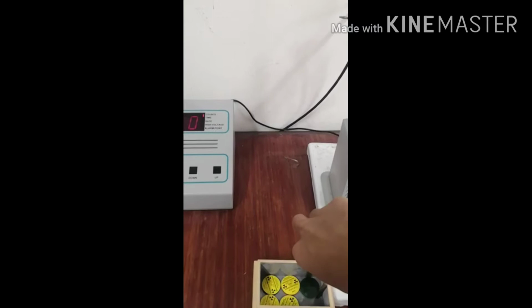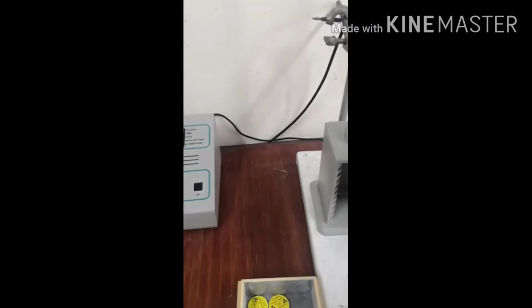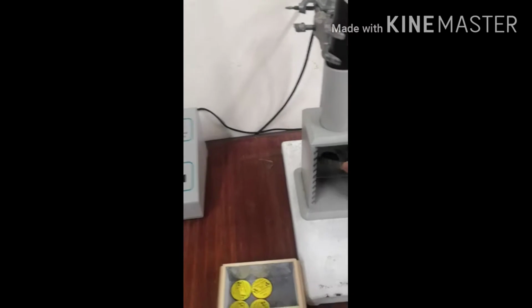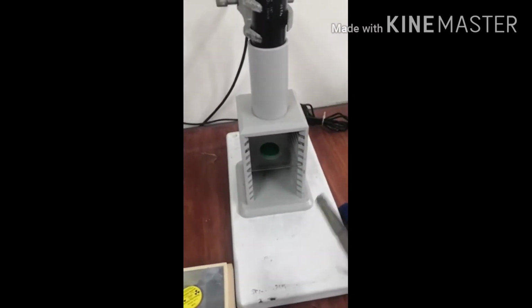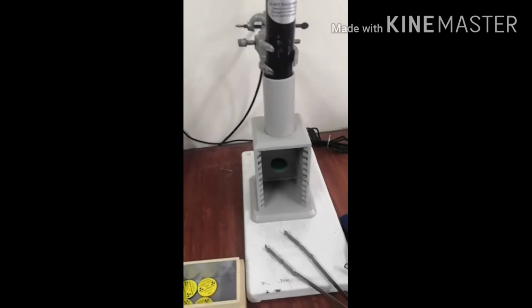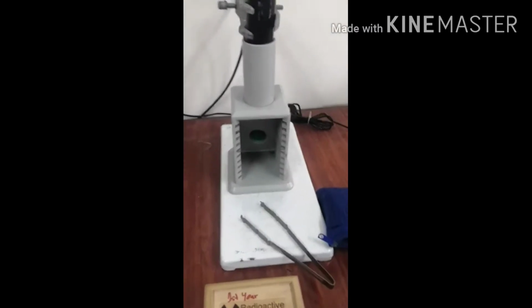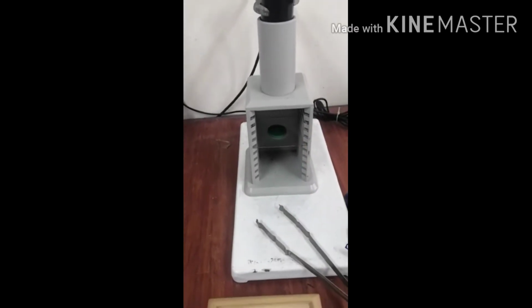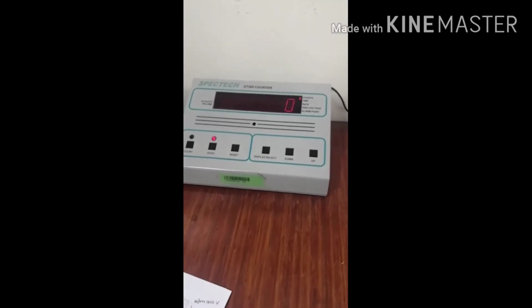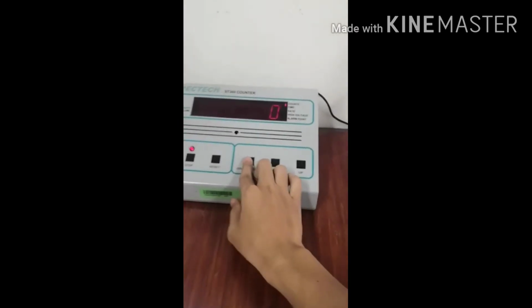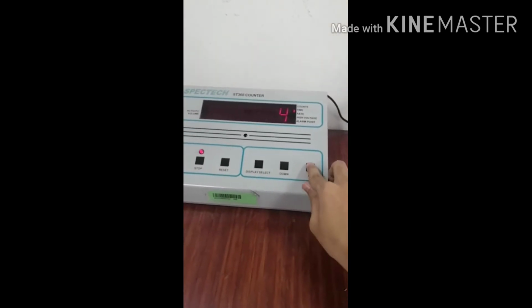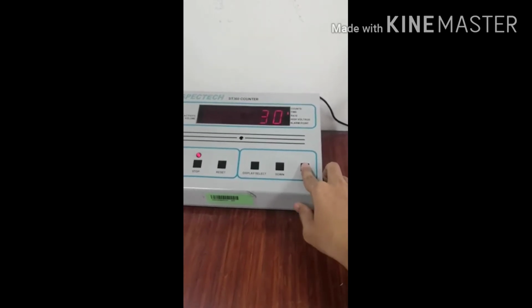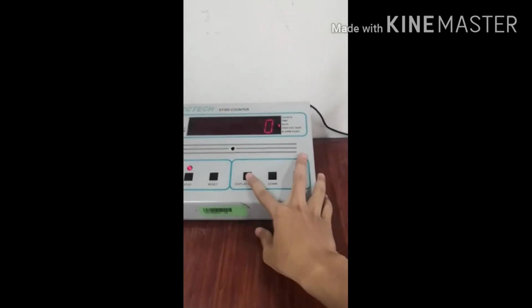So we need to take this and then place it on the sample holder. Make sure that the green side is placed upward so that the GM tube can detect the radiation. The important thing that we need to take note of is that the plate of this sample holder needs to be fixed throughout the experiment. Then we set the time to 30 seconds, and we must make sure the rate is always 0.